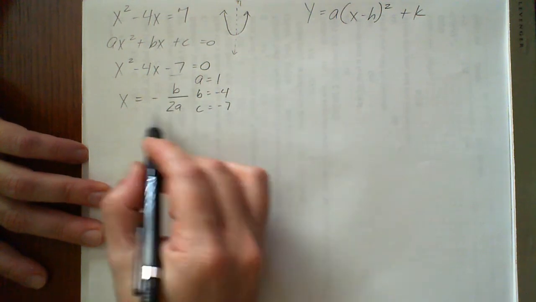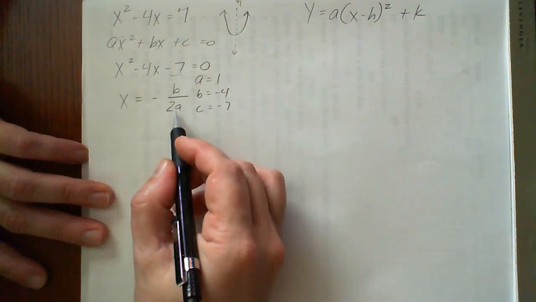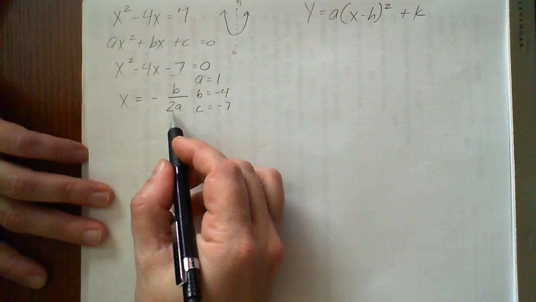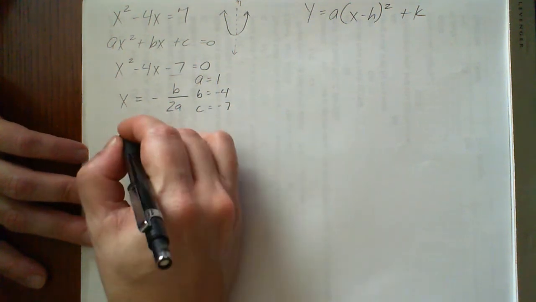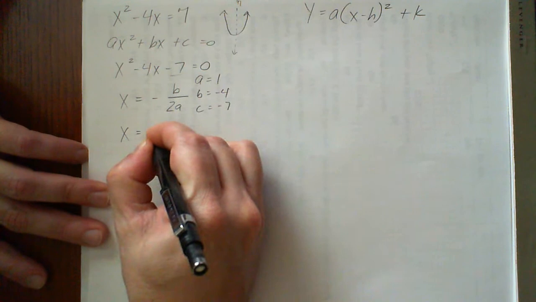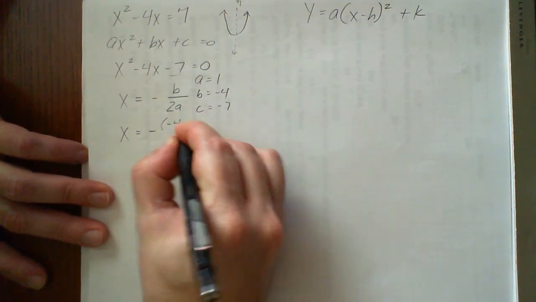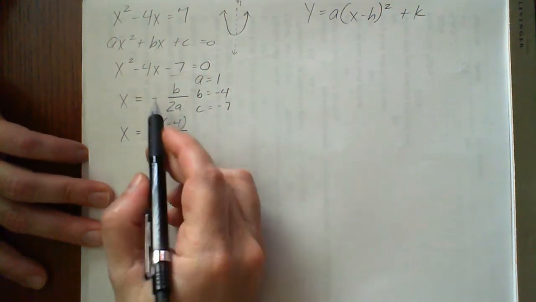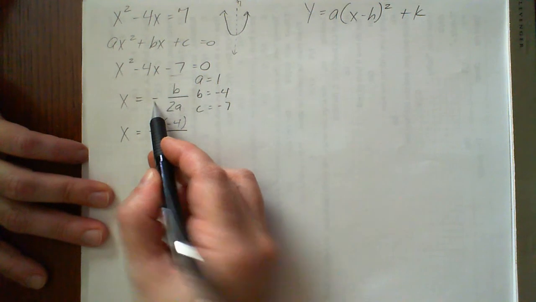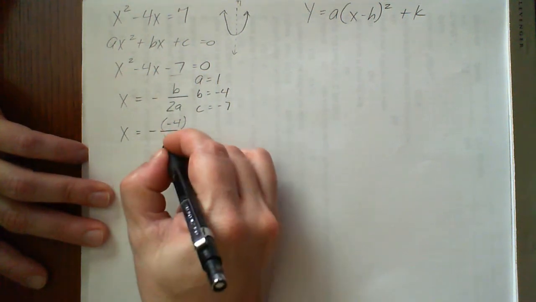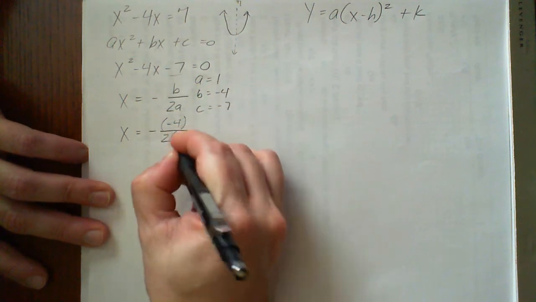Like I said, we're not going to use the C value at this point, not for this particular purpose of what we're trying to find here, which is just the axis of symmetry. Be careful with your signs here, because my B value is a negative 4. And remember, you have the existing negative in the formula there, so we do have a negative 4 over 2a is 1, so 2 times 1.